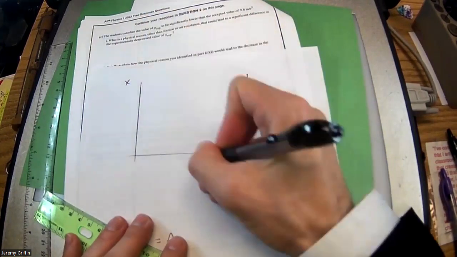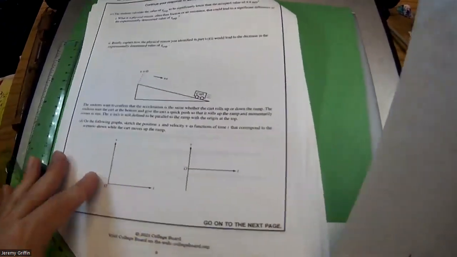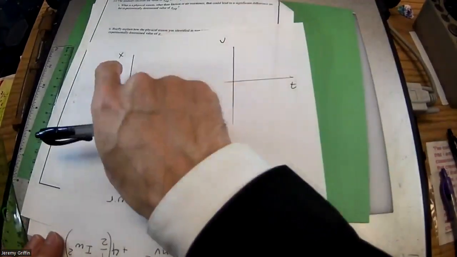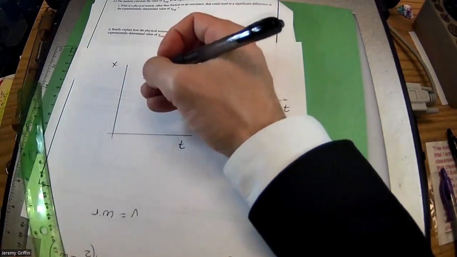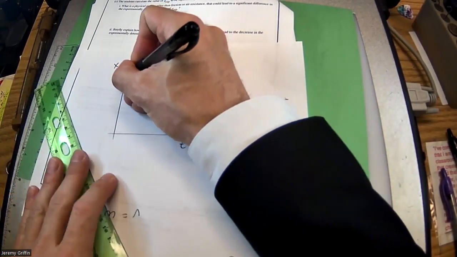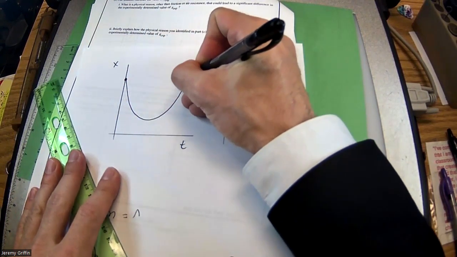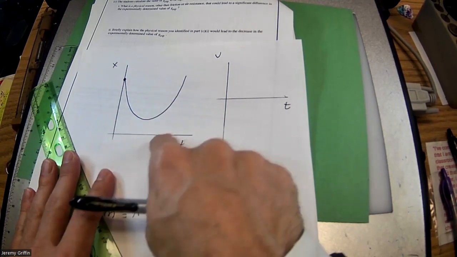Right. X versus T, V versus T, and they gave you, actually they didn't write units, but you could guess the units would be like meters and seconds and meters per second and seconds. Okay. So the fact that they push it in the negative direction and it's going to follow a parabola shape, they were looking for something like that, right? Or maybe it touched the axis, or maybe even had to go below the axis. Any of those would have been okay.